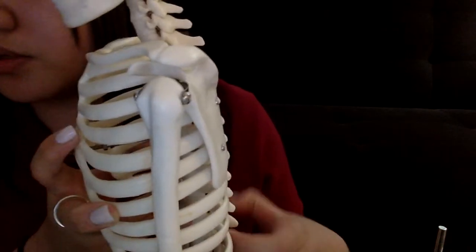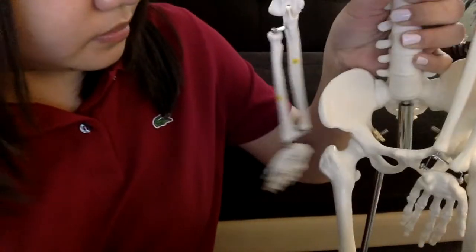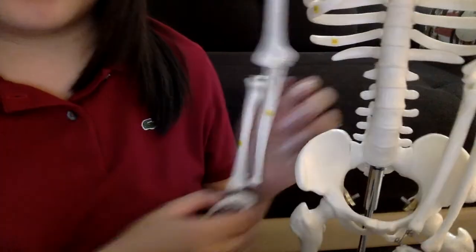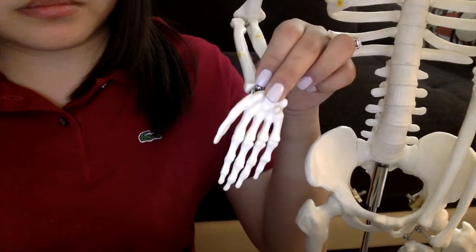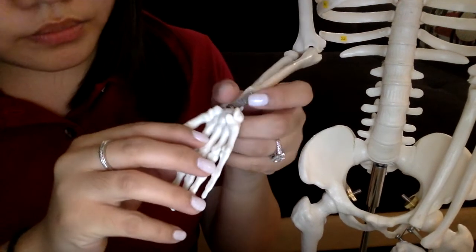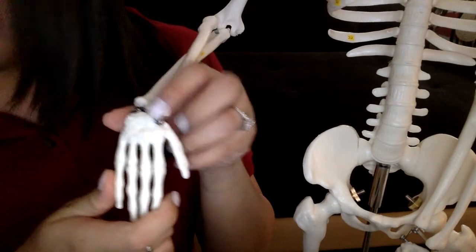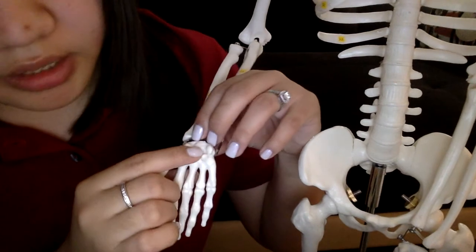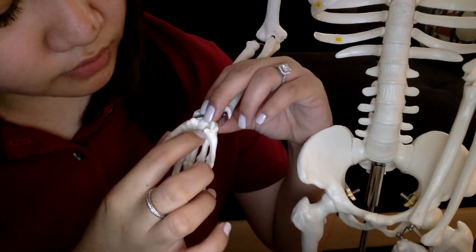Next, we'll move on to the hand and wrist bones. So we'll start off with the capitate, which is this part. It's kind of hard to see. And this one's the hamate, right beside it.